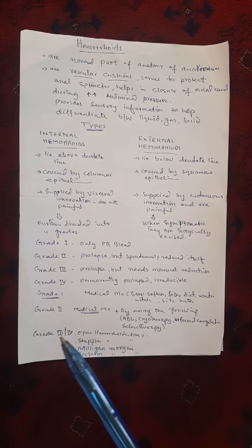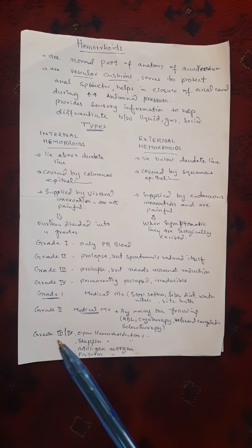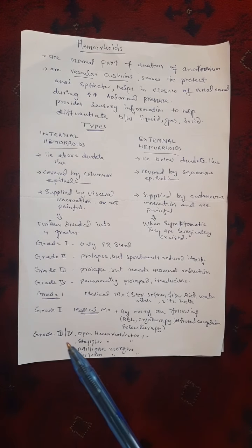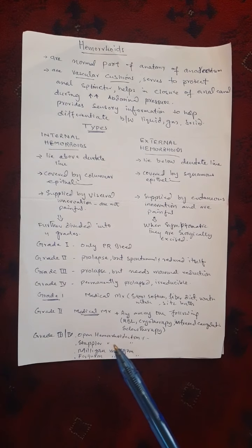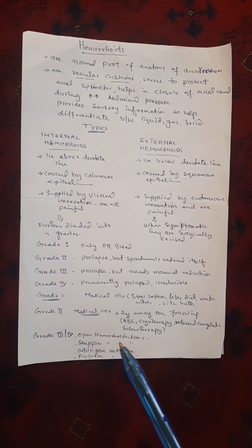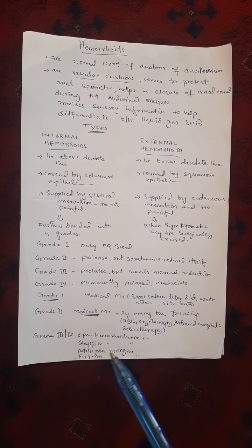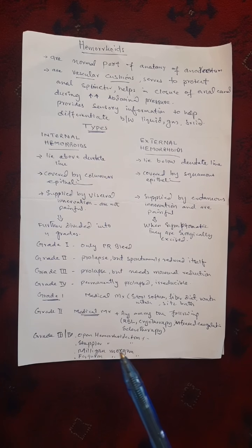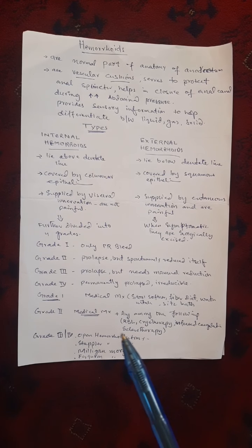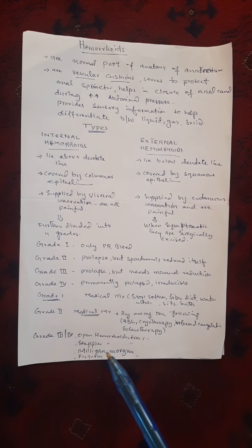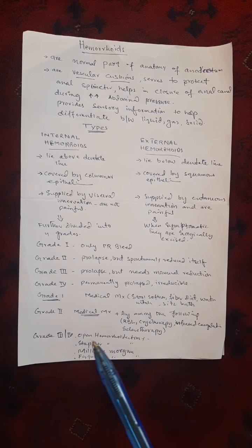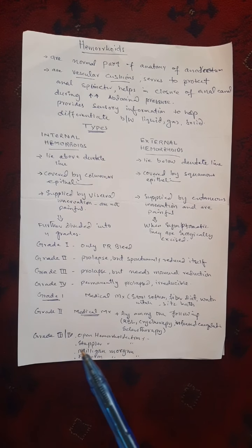While in advanced grades of internal hemorrhoids like grade 3 and grade 4, there are then invasive methods of treatment like open hemorrhoidectomy, stapler hemorrhoidectomy, Milligan-Morgan hemorrhoidectomy, and Ferguson hemorrhoidectomy. So these are basically advanced techniques and used for advanced grades of internal hemorrhoids.